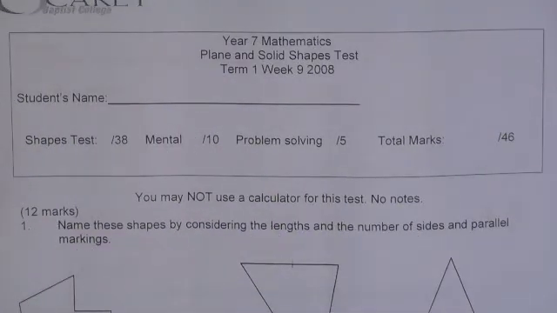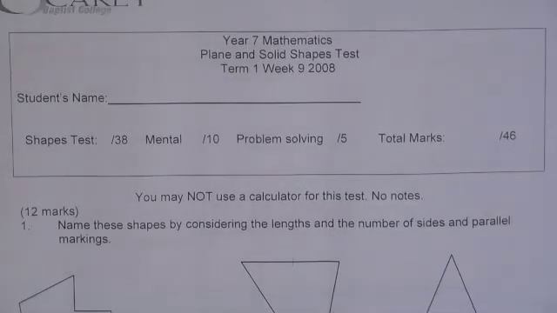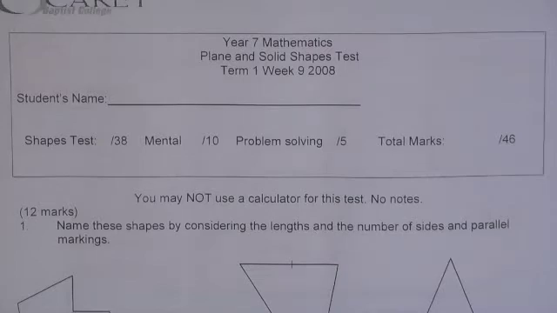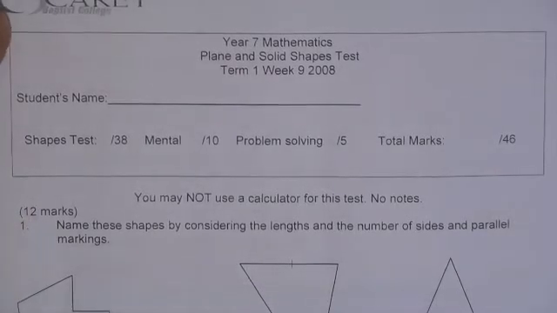Okay, this is the Year 7 test. It's the third test for term 1, 2008, as you can see from the heading there. Now, there is no mental section in this test because we spent most of our mentals time working on the names of shapes, helping you memorise them. So we've decided not to put a mental section in this test.